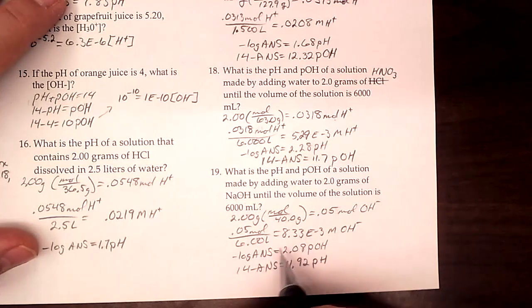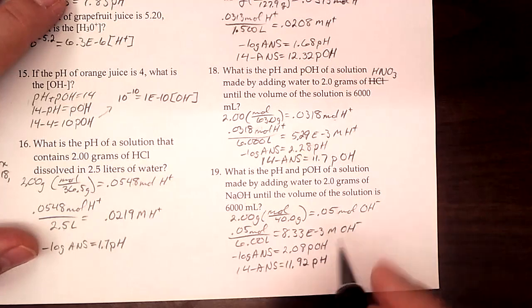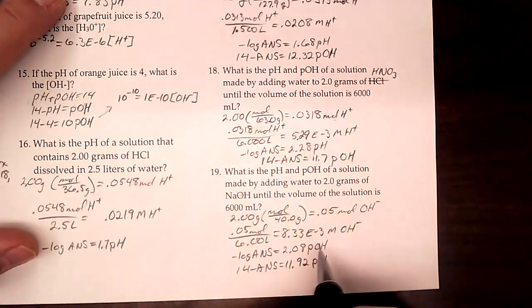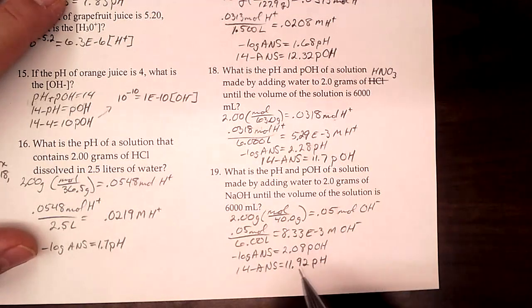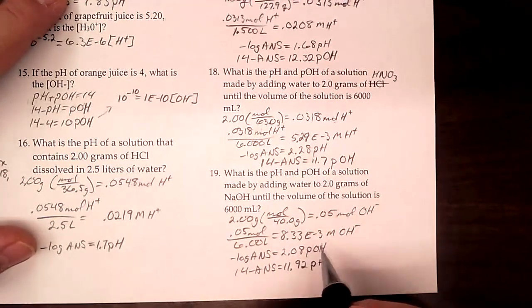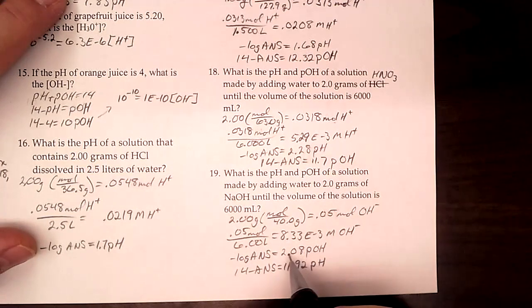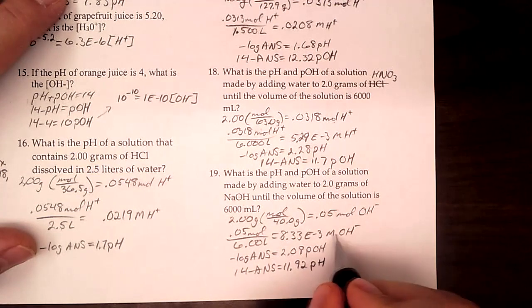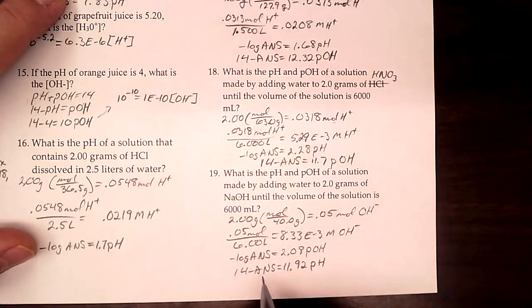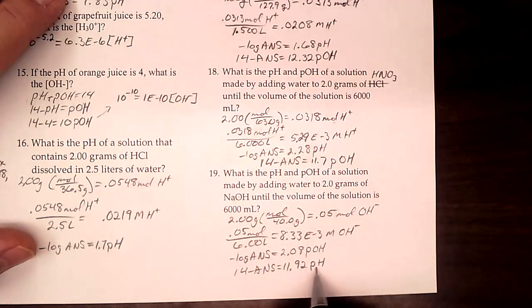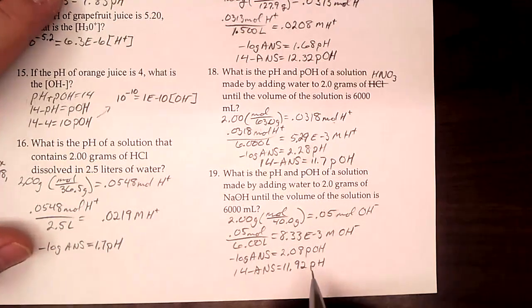Negative log of that number will get me the p number, except remember, you will be getting pOH. And that is a classic mistake, and we've all made it, to write down pH for this, but it's not. It's pOH because I was using the OH molarity. And once I have this, 14 minus the one I have will give me the other one.